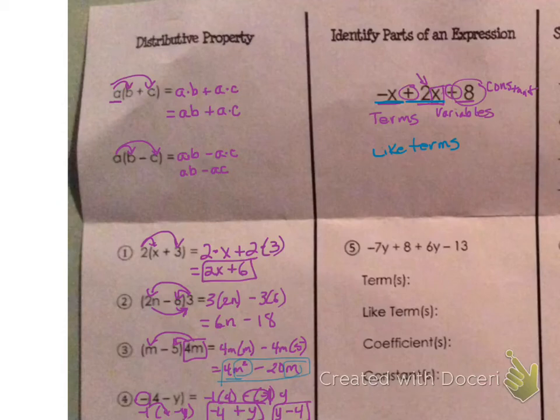For this last one, and this is the last one for this video. All right, for number 5, first I want to look at the terms. So my terms are negative 7y, 8, 6y, and negative 13. My like terms, the ones that are alike, I have negative 7y and 6y are alike.